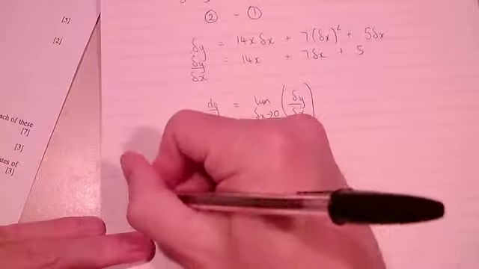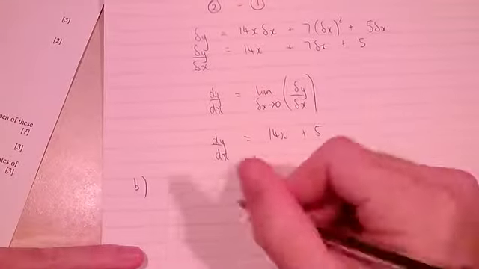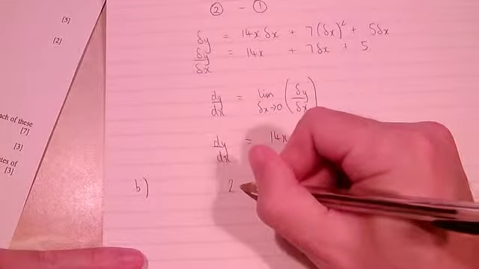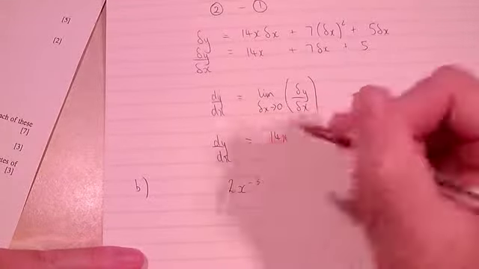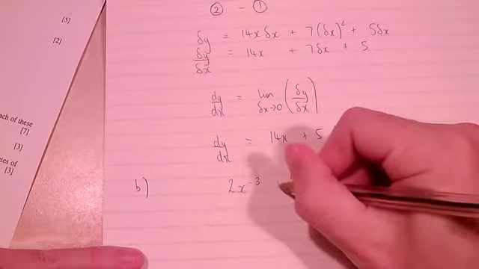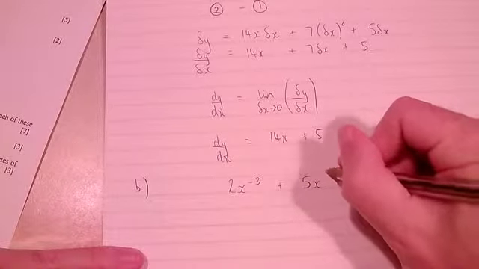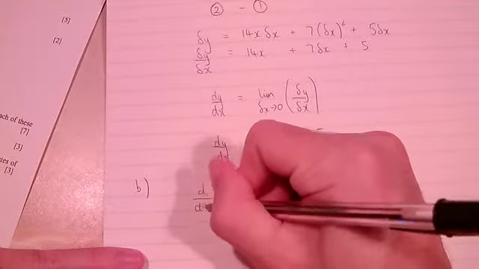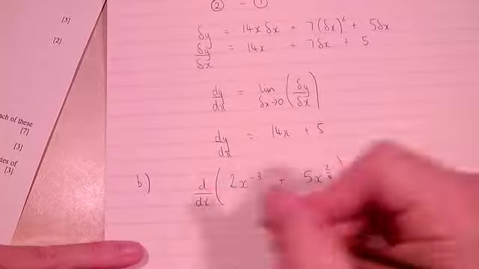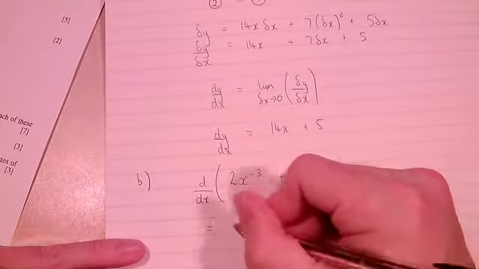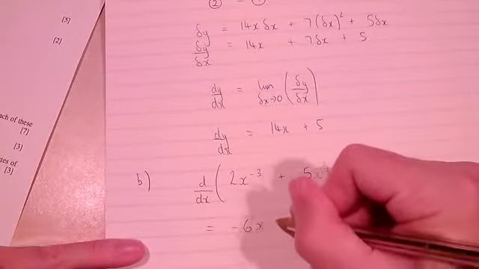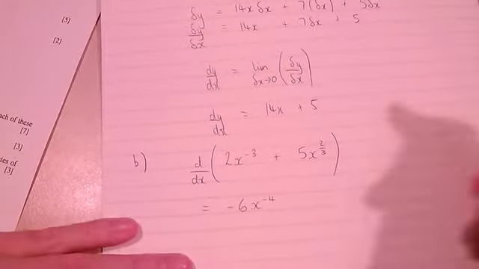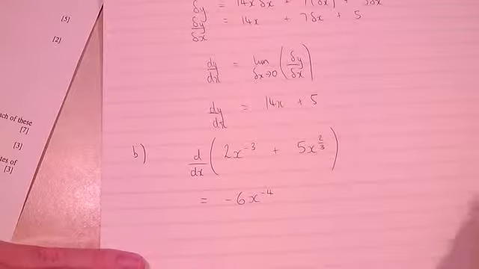For part B, before you write this, you must write it in indice form. So we'd say 2x to the minus 3 plus 5x to the 2/3. Now I'm going to differentiate that. So I say d by dx, that tells me I'm differentiating things. And I'm going to times by the power to get minus 6x to the minus 4. The power must decrease by 1. It's already on minus 3, going down 1 from minus 3 gives me minus 4.